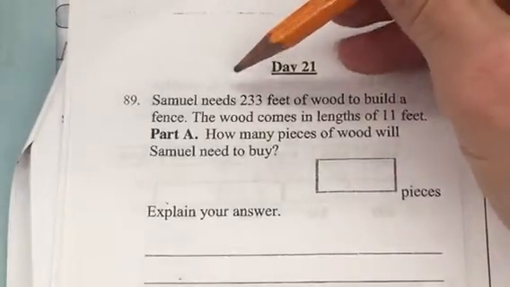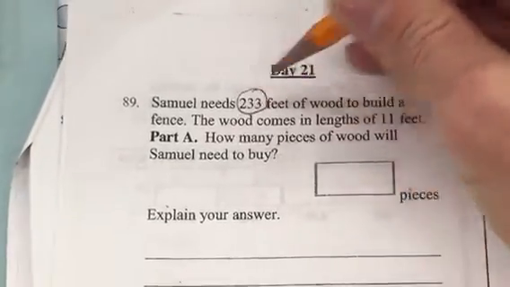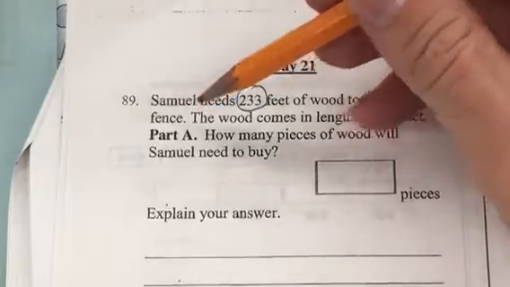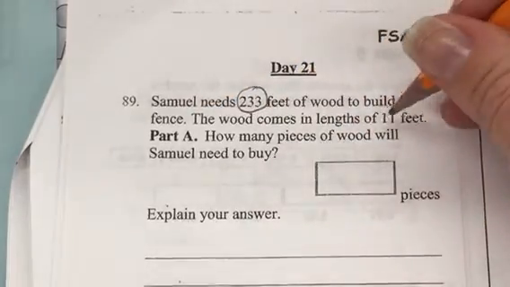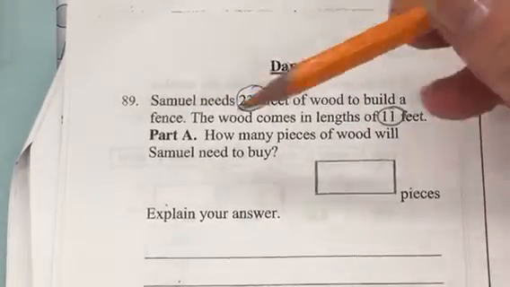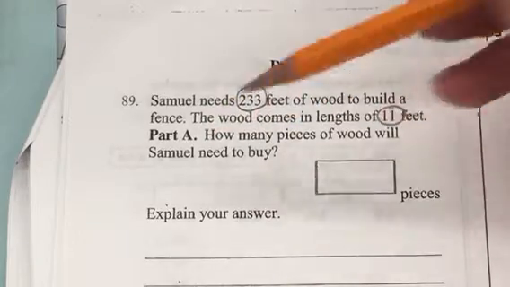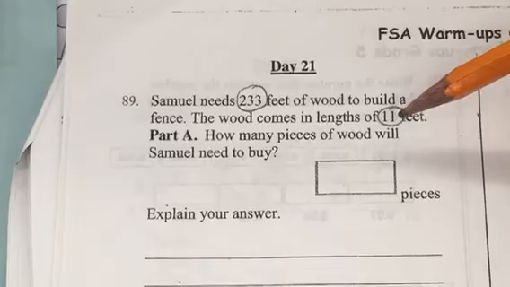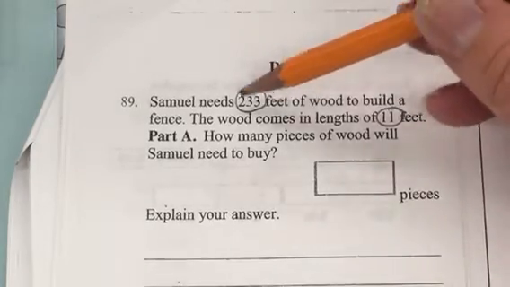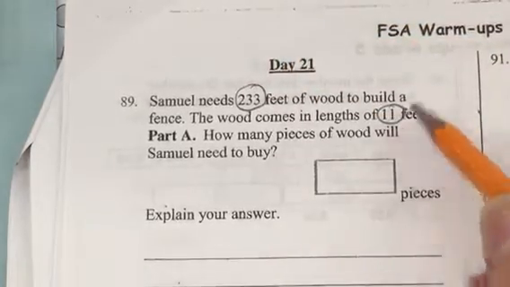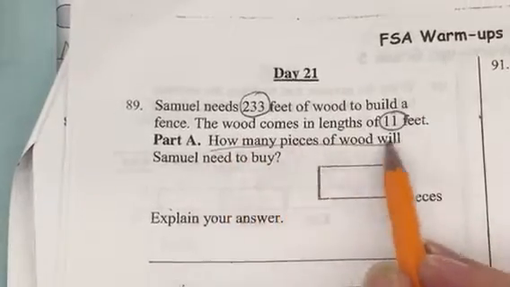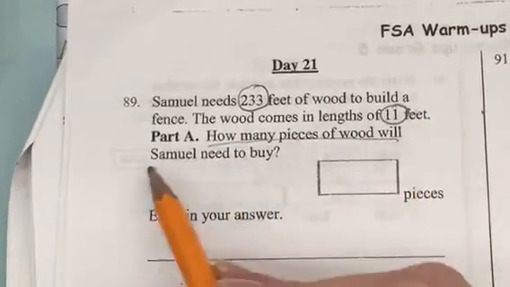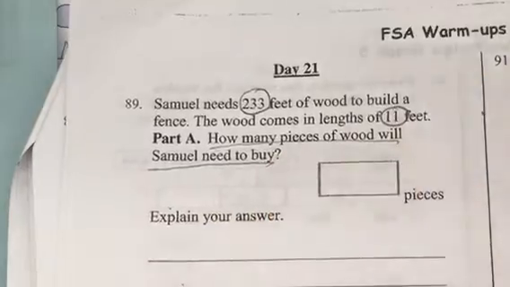The first problem says Samuel needs 233 feet of wood to build a fence. The wood comes in a length of 11 feet. Part A says, how many pieces of wood will Samuel need to buy? So this is feet to feet. I don't need to do any conversions. I know he needs a total of 233. Each piece is 11. How many pieces will he need to buy?